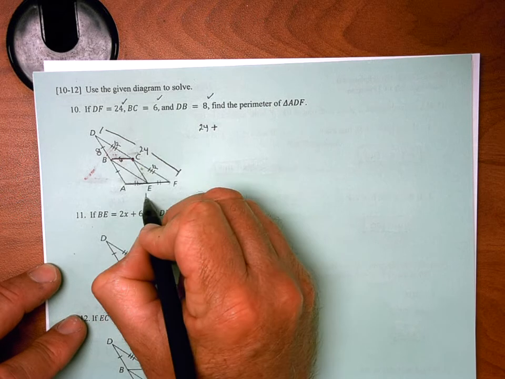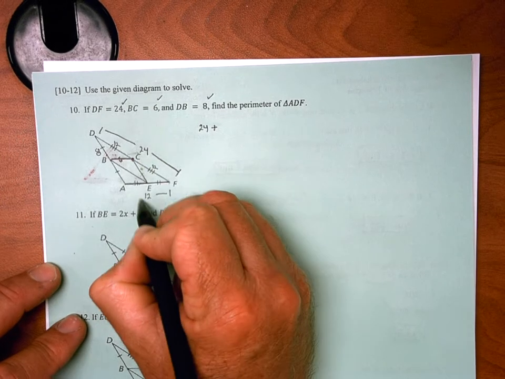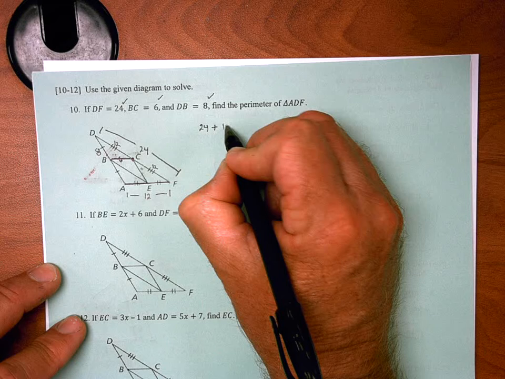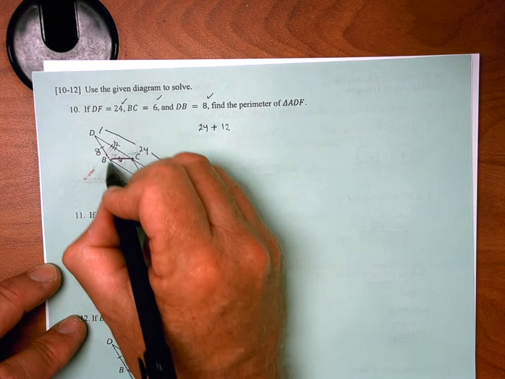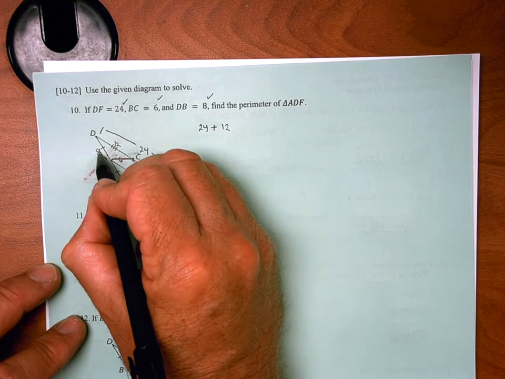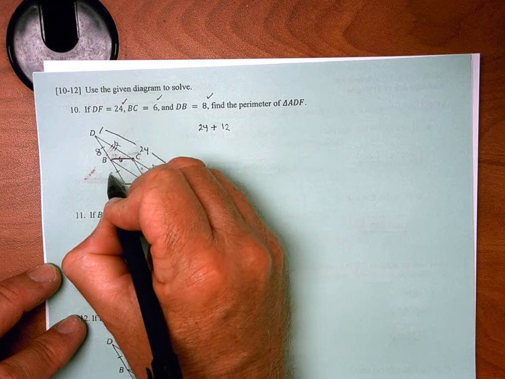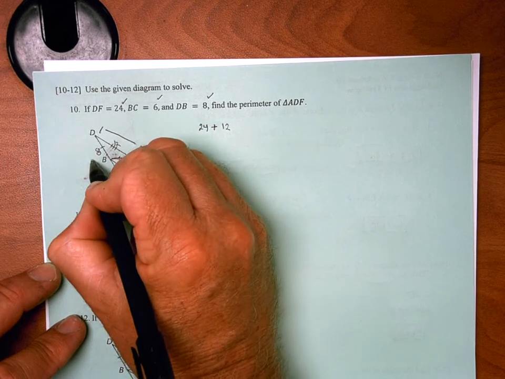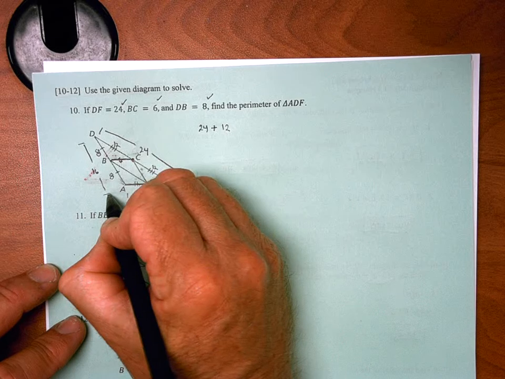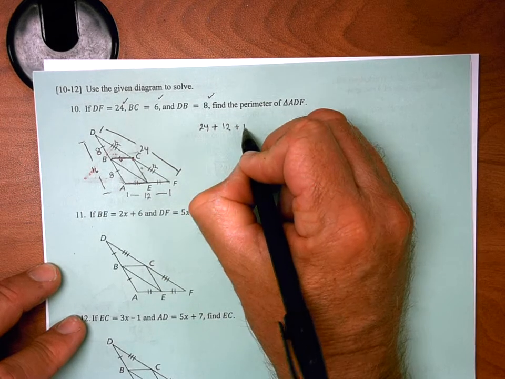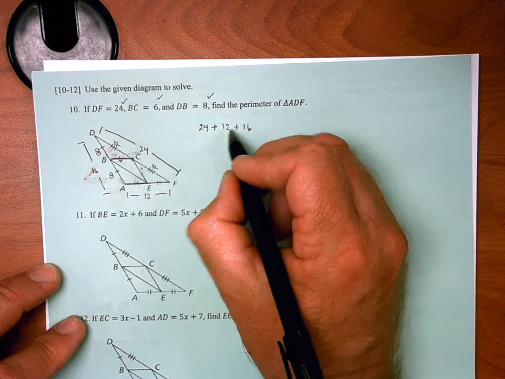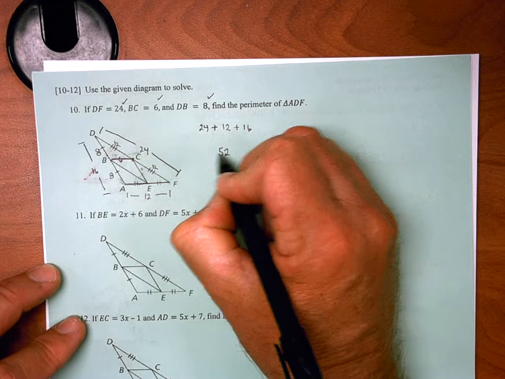So that means that has to be 12. So I'm going to go plus 12. Plus this side right here, well, if that's 8, we have the tick mark, so that has to be 8. So that means that entire side has to be 16. So 24 plus 12 plus 16 gives me a perimeter of 52.